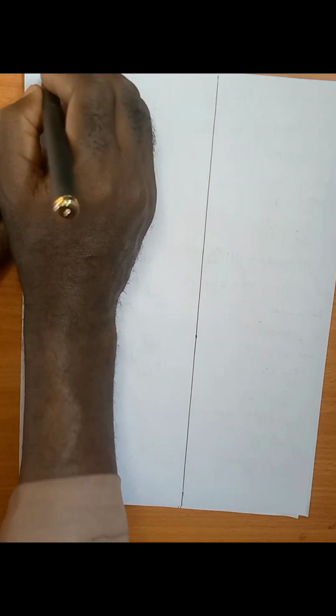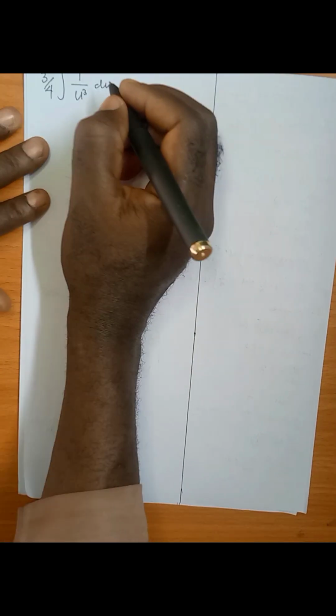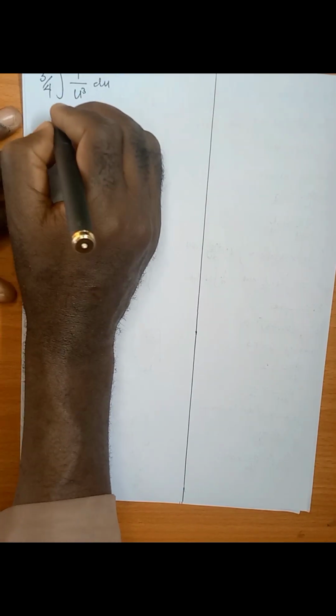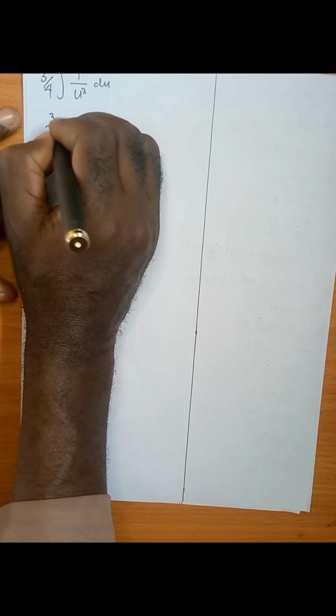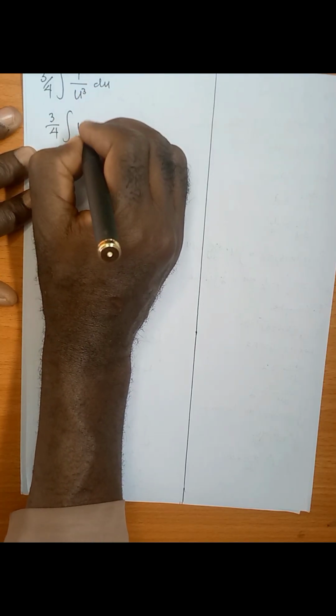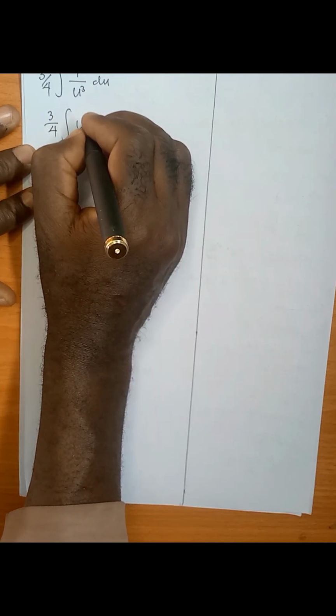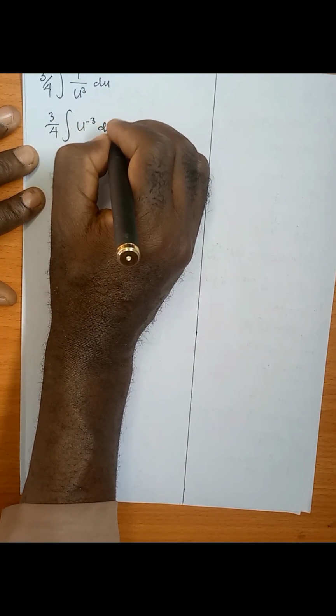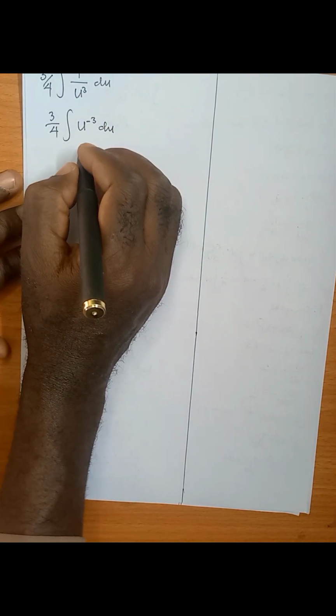Now we have 3 over 4 integral of 1 over u raised to power 3 du. Now we integrate this. We have 3 over 4 integral of 1 over u raised to power 3, which can be written as u raised to power minus 3 du. Now it's easier for us to integrate this.